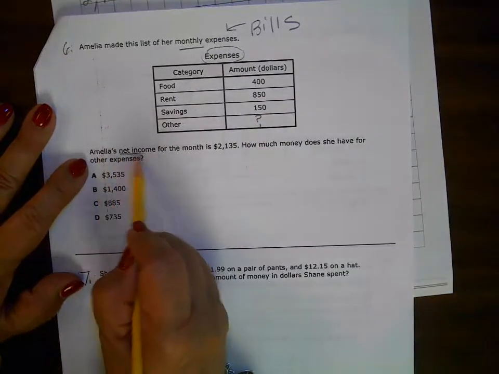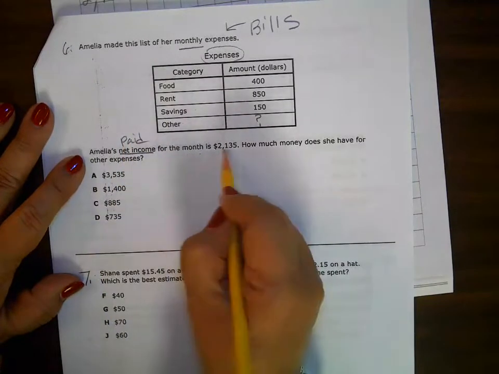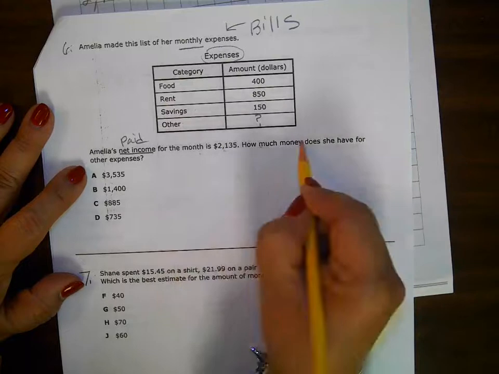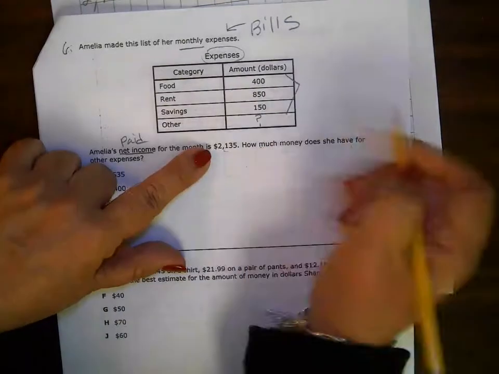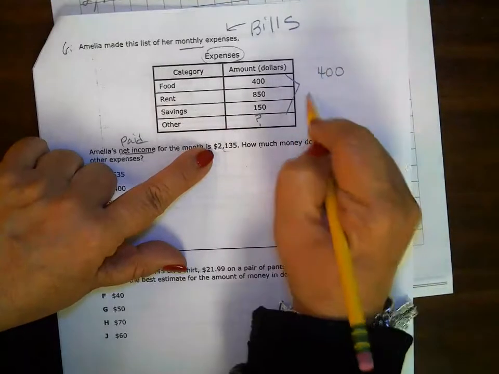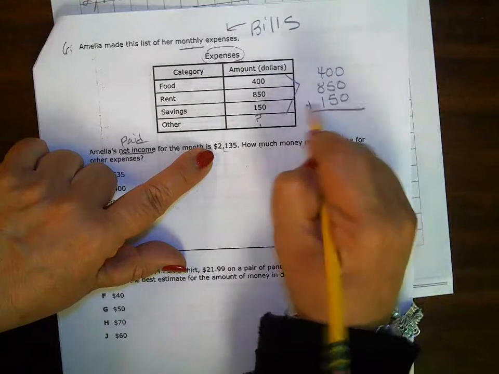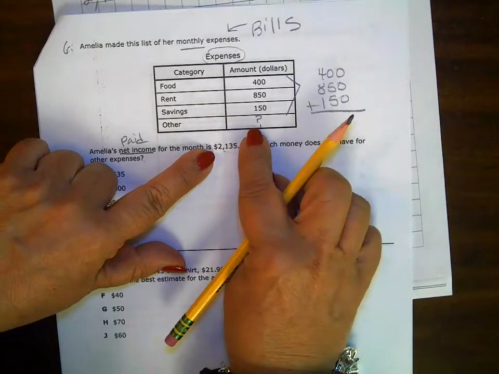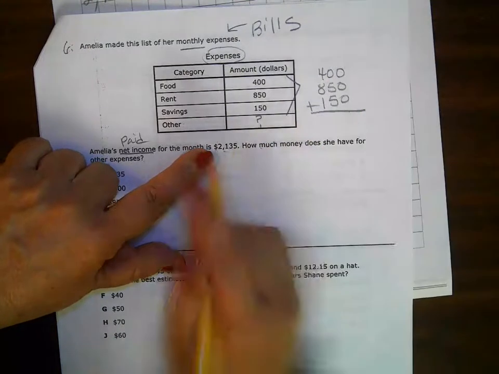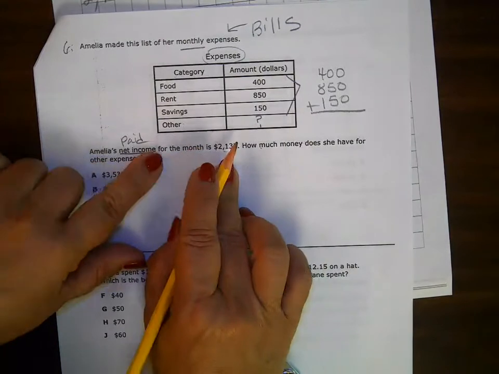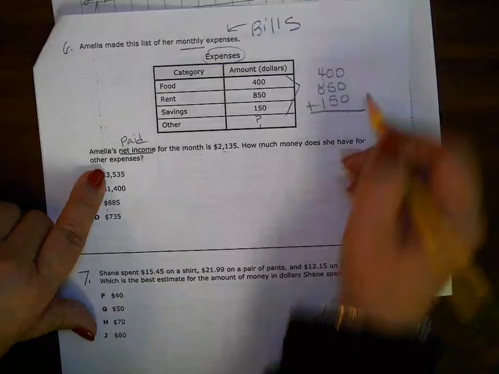So Amelia's net income, this is what she gets paid for the month, is $2,135. How much money does she have for other expenses? Well, let's check this out. This is what I know so far. So let's add up 400, 850, and $150. Now, I don't know this fourth one, but what could I do to figure that out? Yeah, I could add these up and then subtract it out from my actual paycheck and then find out the difference on how much I could have left for my other expenses.